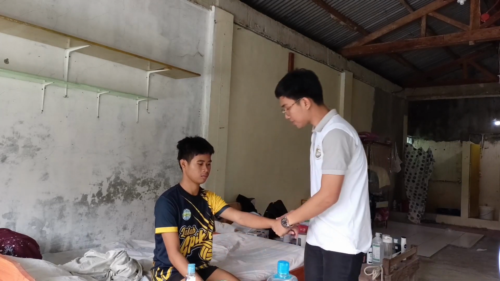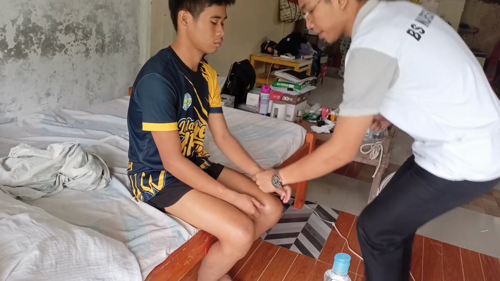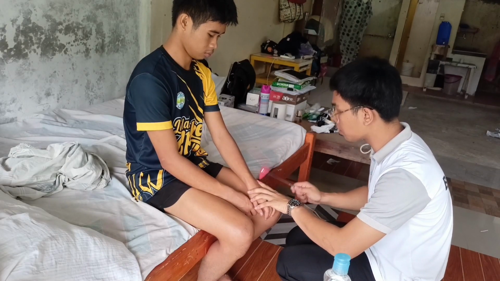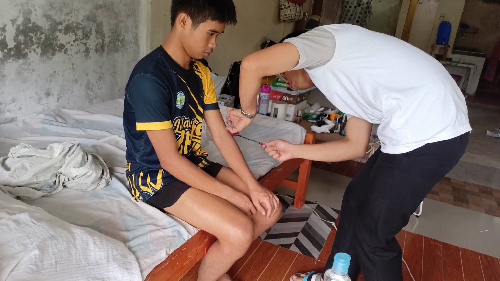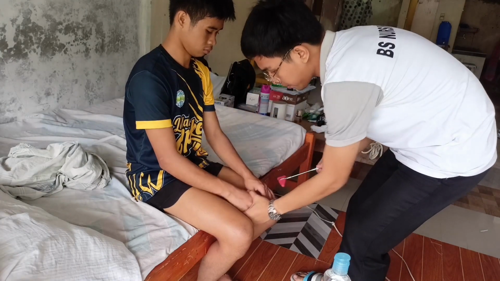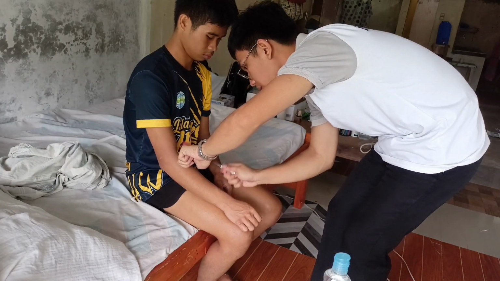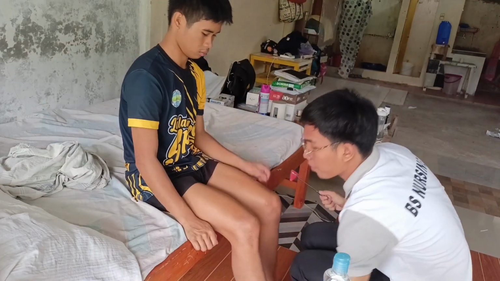Next is to assess the patient's deep tendon reflexes or DTR. So first is the patient's wrist, the antecubital, the triceps, the patellar, and the Achilles.